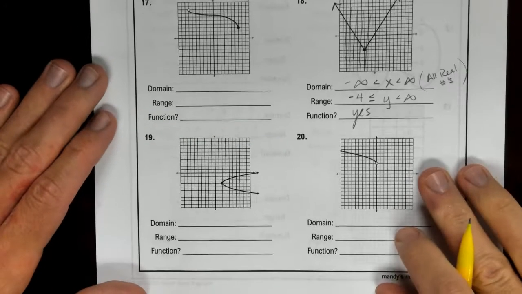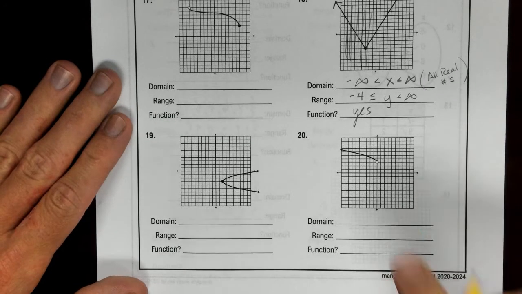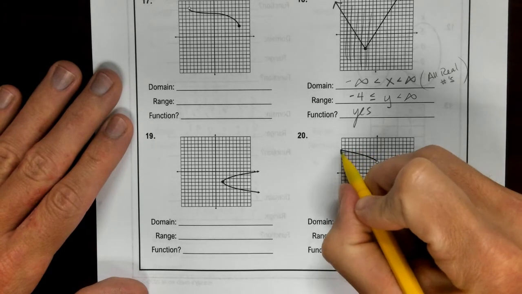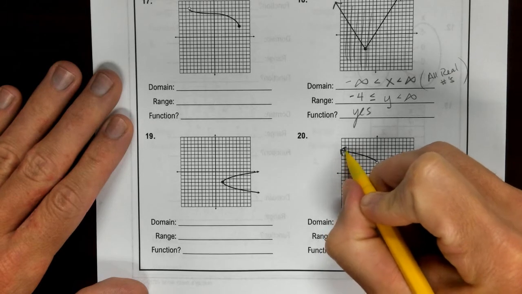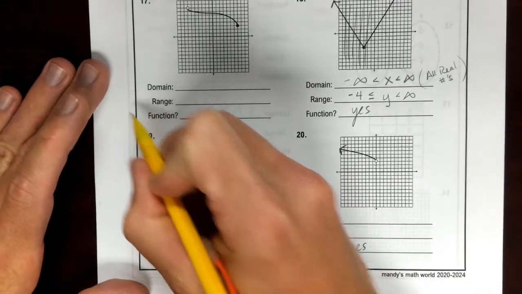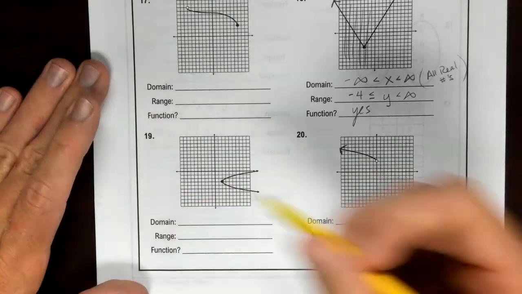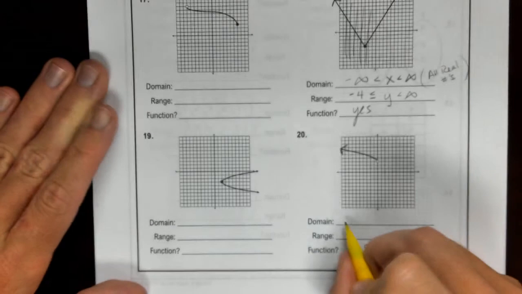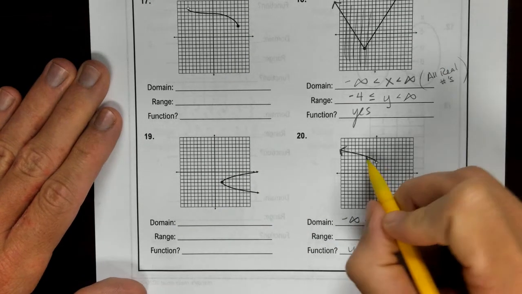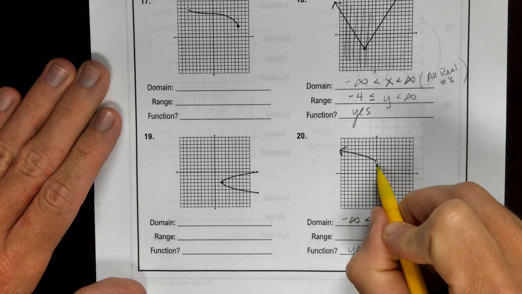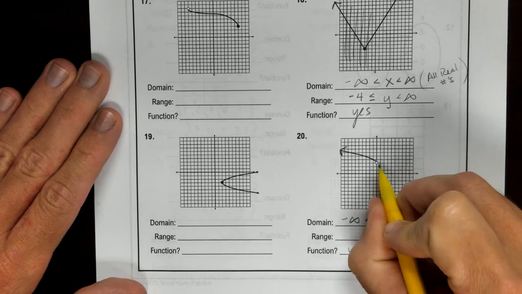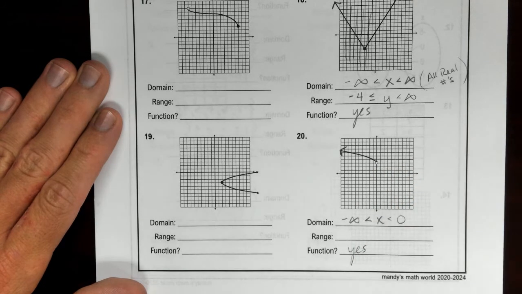Alright, let's look at number 20. Okay, number 20 is a function. The domain, find the leftmost point on the graph, because we're looking at the x values. Now again, that's an arrow, so it keeps going. So the leftmost point on the graph is at -infinity, because there is no stopping point. You cannot touch -infinity. Now what's the rightmost point on the graph? The graph stops right there. It does not keep going to the right. So that's at 0. Now once again, that open circle means it's not touching.